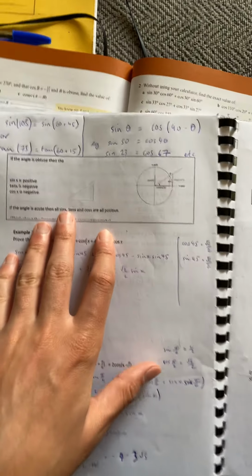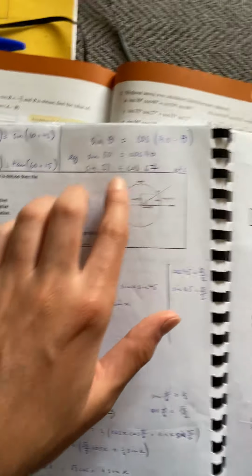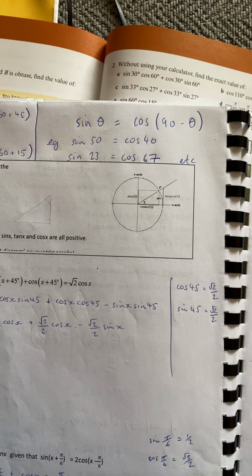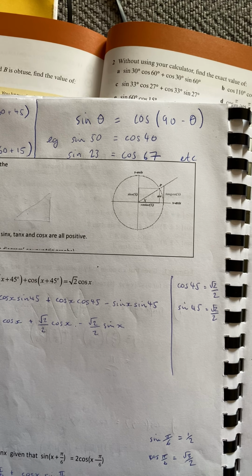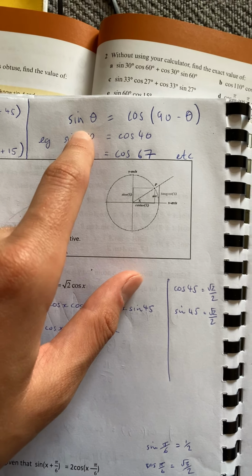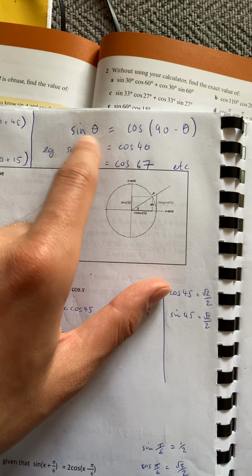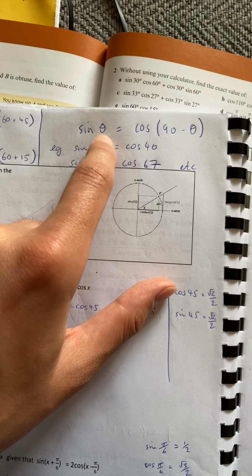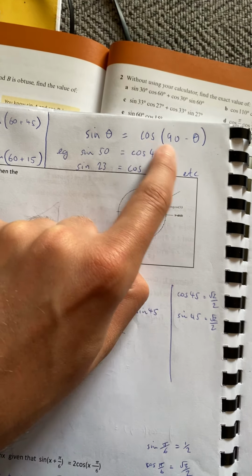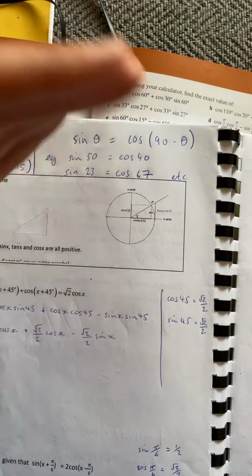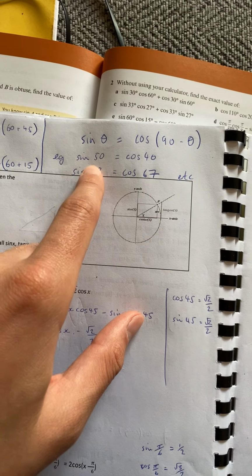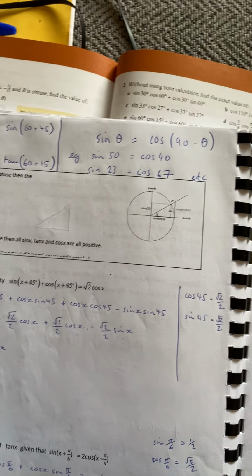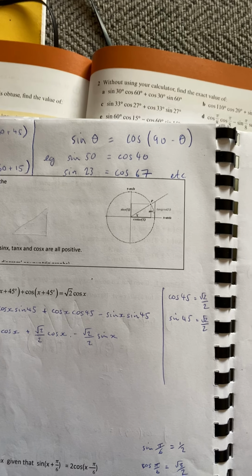Okay, so then that brings me to the last part. These are just 2 points really that I would have made clear in class at this stage of the course. I think I may have even told you before, but quite an important result that you need to be aware of is that sine theta equals cos 90 minus theta. So there's this kind of parity. Sine 50 equals cos 40, sine 23 equals cos 67, and so on and so on. That's why sine 45 and cos 45 equal the same thing.